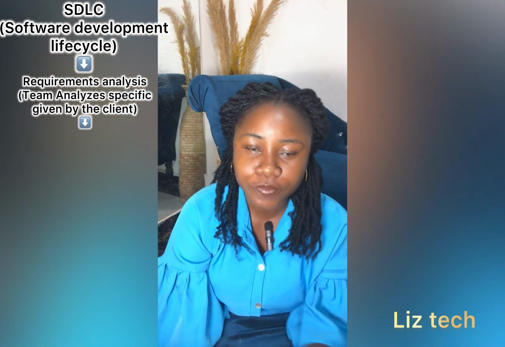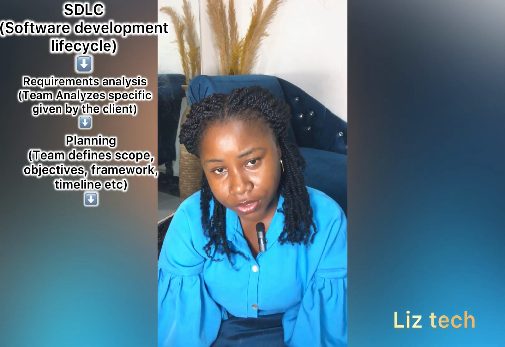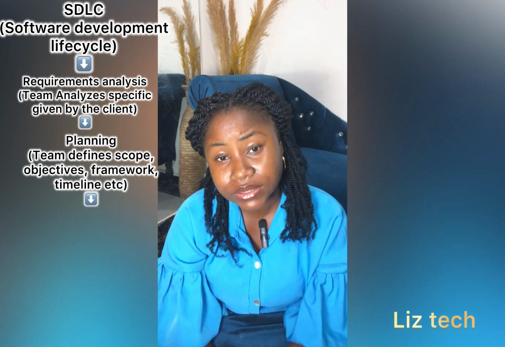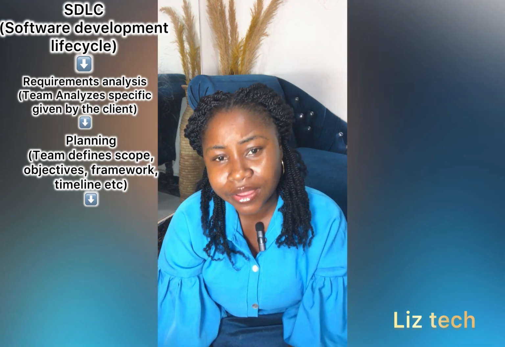So after requirement analysis, then we'll move on to planning. They've gotten all what the client wants in the software. They've gotten all the requirements the client wants in the software. They've gotten all the specifications the client wants in the software. Now it's time for them to plan.